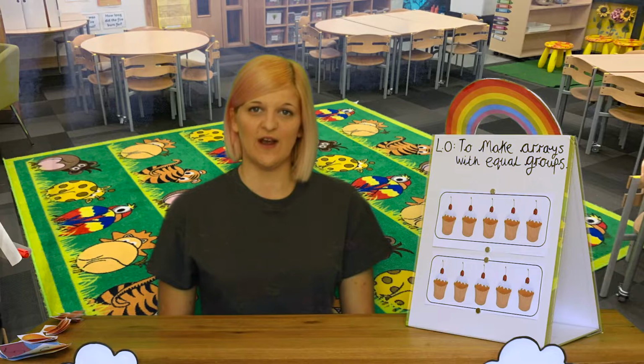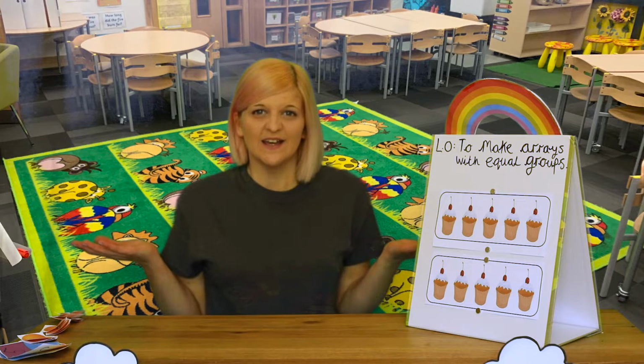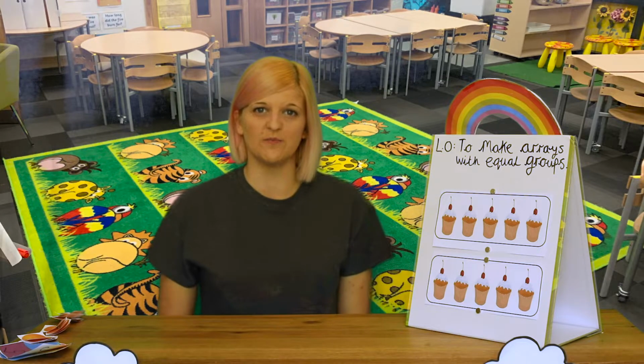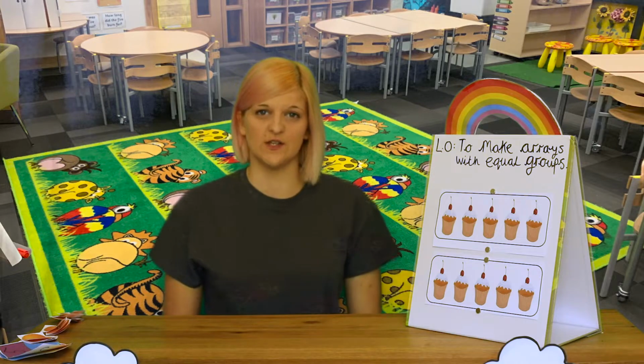Today we are looking at arrays and we are looking at using arrays to make equal groups. Now you might be asking, what's an array? So an array is a group of objects or numbers arranged into rows and columns. We use them to help us count and to help us make multiplying a bit easier.